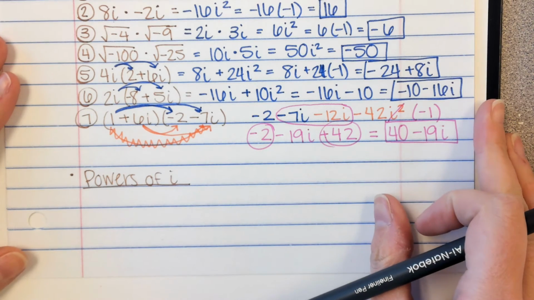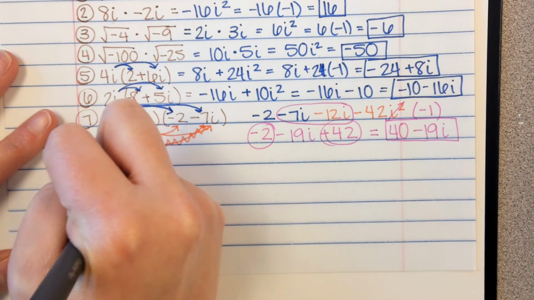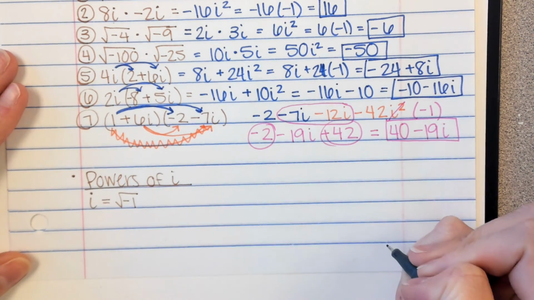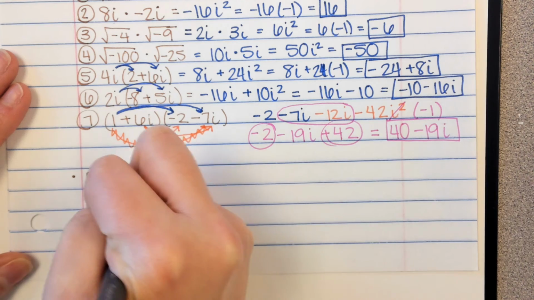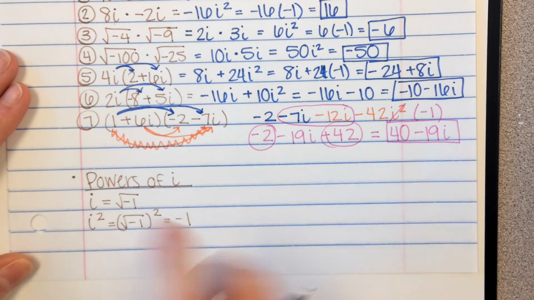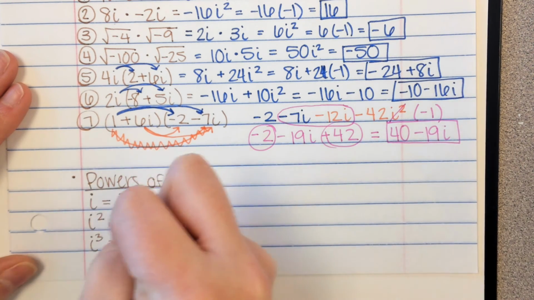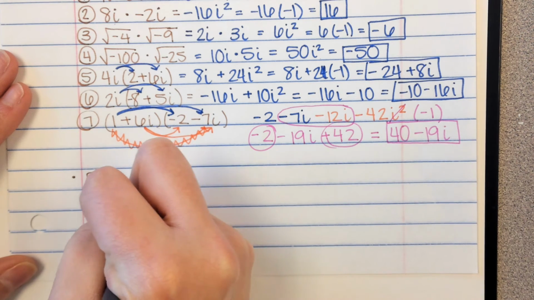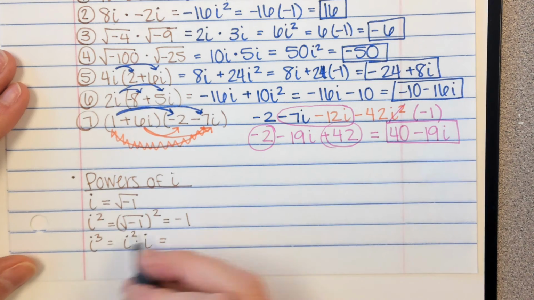Okay, next we're going to talk about the powers of i. So we know that just i is the square root of negative 1. Okay, so i squared is the square root of negative 1 squared, which is just negative 1. So i squared equals negative 1. i cubed is i squared times i, because of the product rule from exponents.